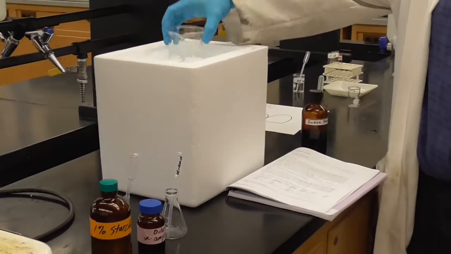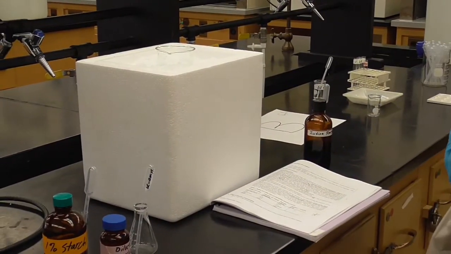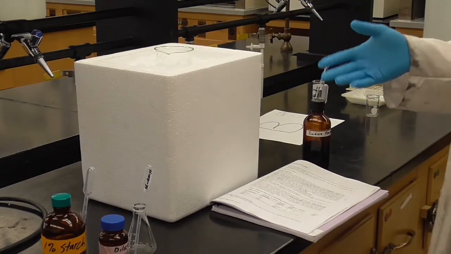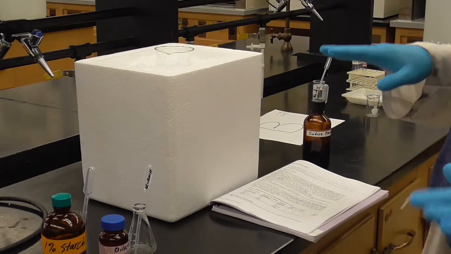Now our third condition will be over here, an ice water bath. So very cold, and I don't have a temperature probe on this one, but it's going to be just above zero, like 0.5 degrees Celsius. It's ice water after all. Right? So three conditions, three different temperatures.